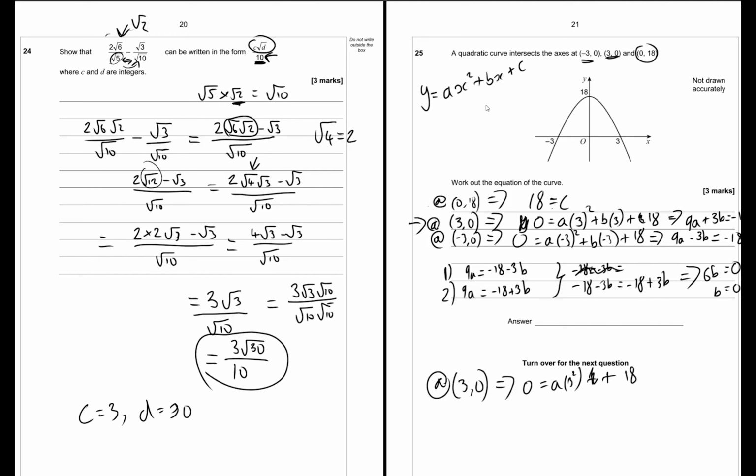Okay, so now we can work out a. So we know 0 equals 9a plus 18, which means minus 18 equals 9a, so a equals minus 2. Okay, so we're done.